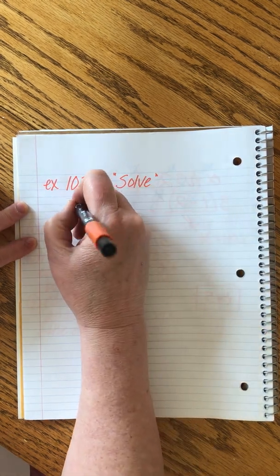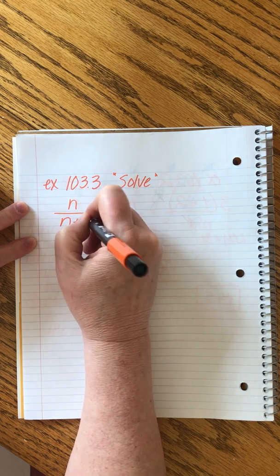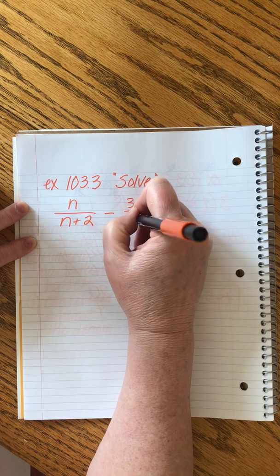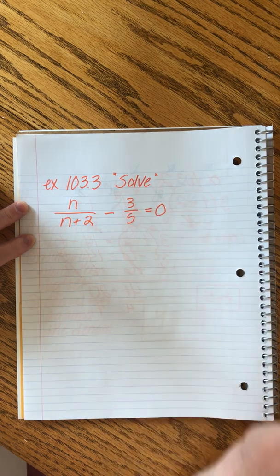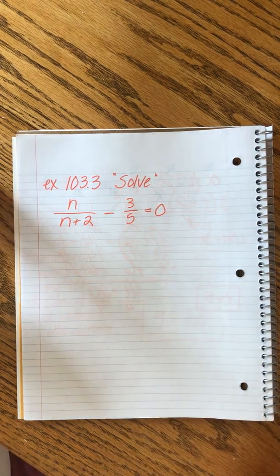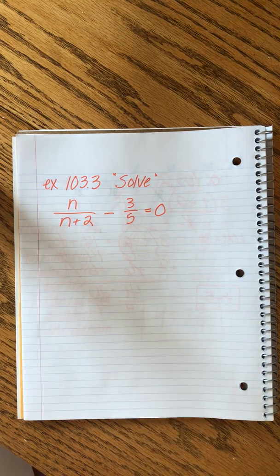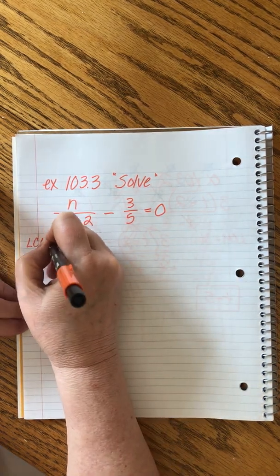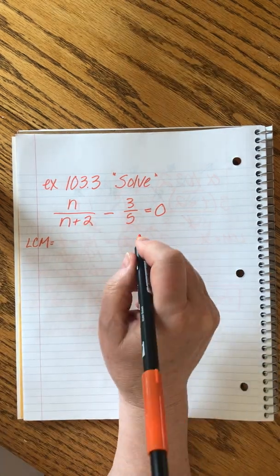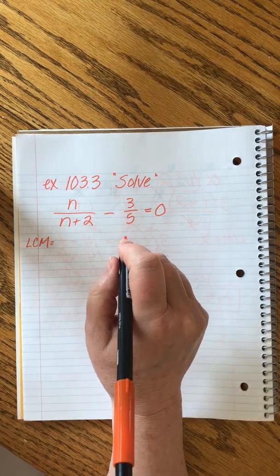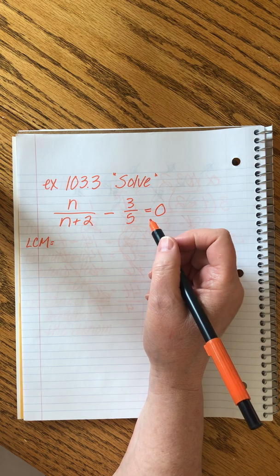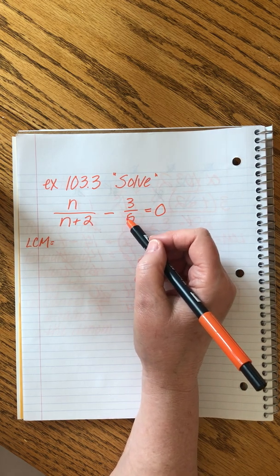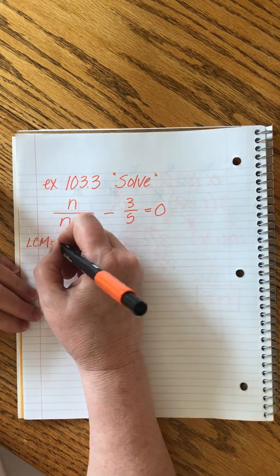Okay, n over n plus 2 minus 3 over 5 equals 0. Okay, don't let that 0 bother you. That's fine. We need to find our LCM. Remember that the only way we can create an LCM is to multiply. So there's no way that we can add like an n to this side. All we can do is multiply these together.